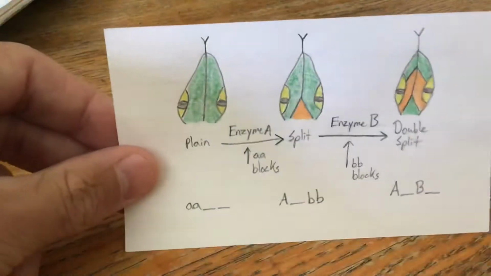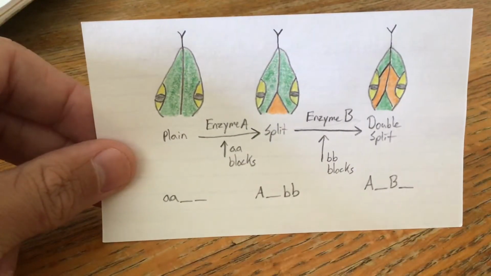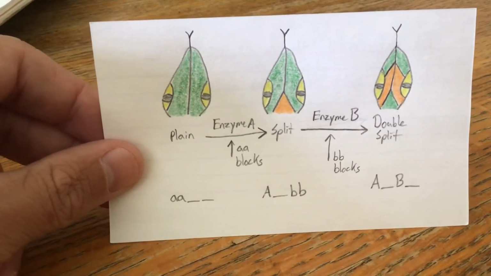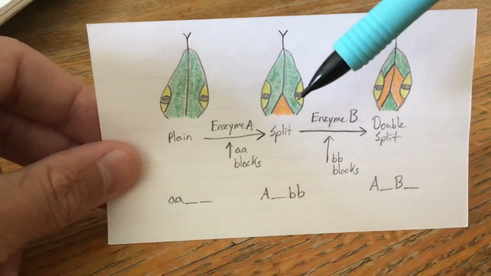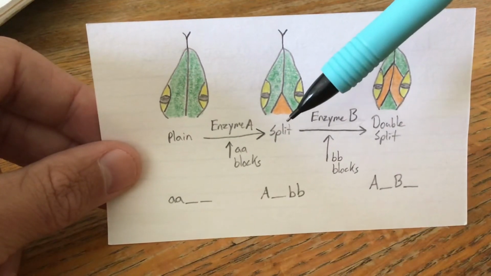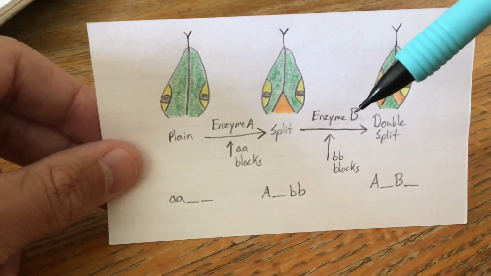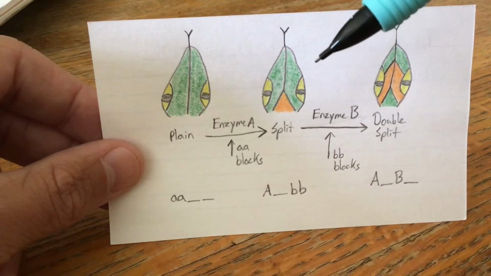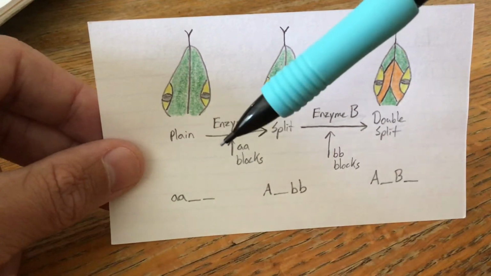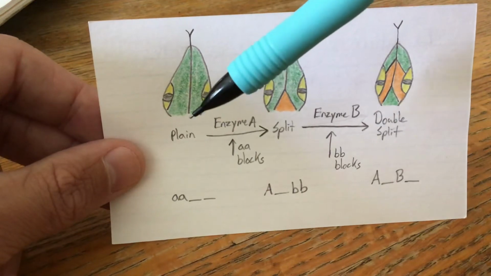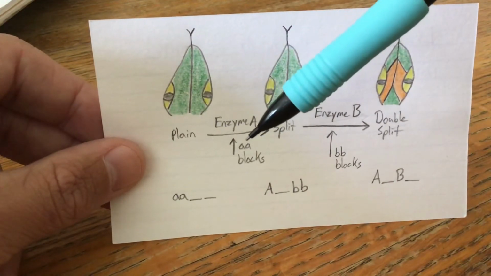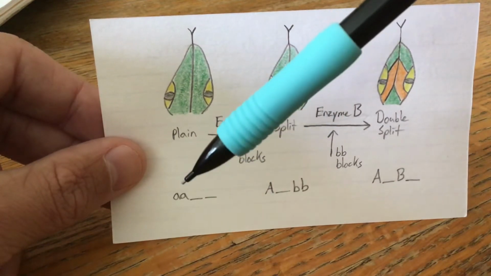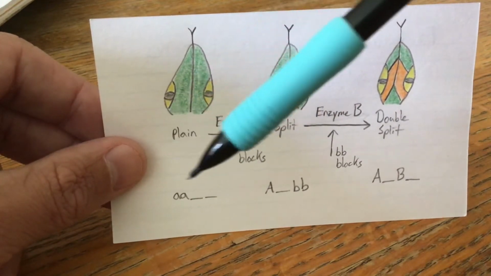An image to better understand this, we have the plain, split, and the double split. The expression of a dominant allele of A allows for the expression of split, and then also the dominant expression of B allows for the double split. Any expression of a homozygous recessive gene stops the expression of the second one. So at the first stage, if there is a homozygous recessive expression of A, it doesn't matter whether the B expresses recessive or dominant alleles, it's going to stay plain.